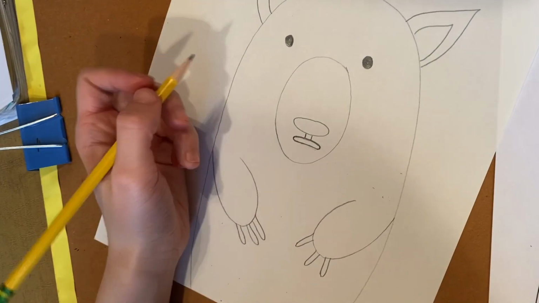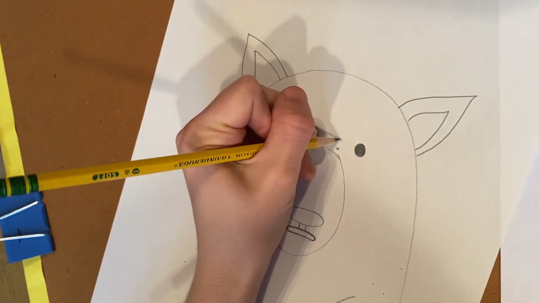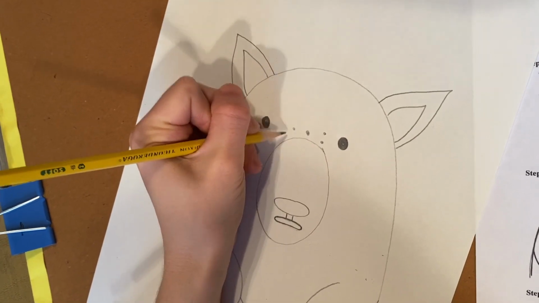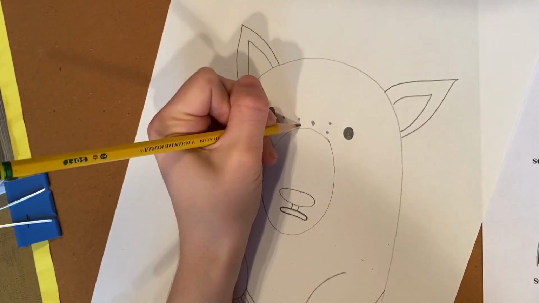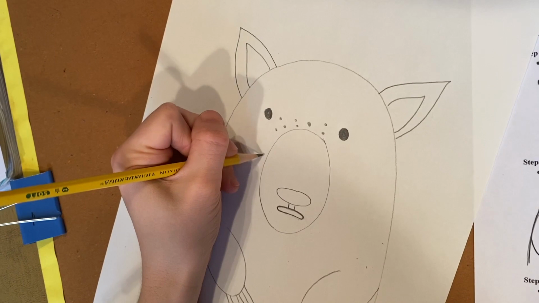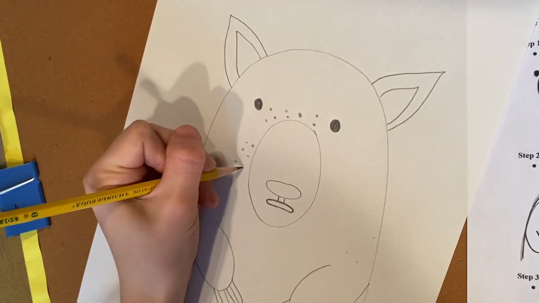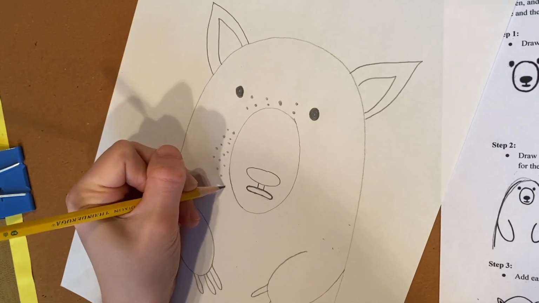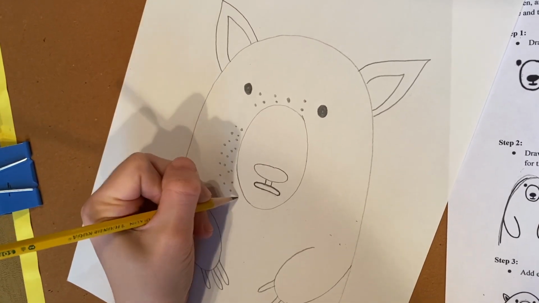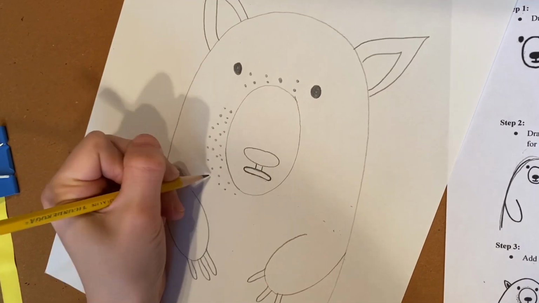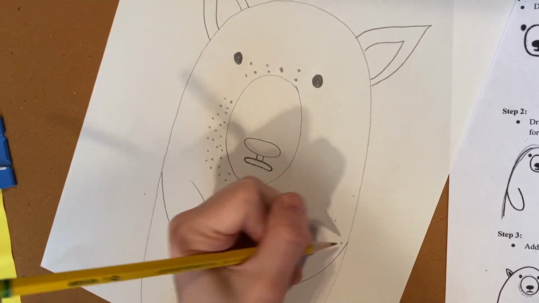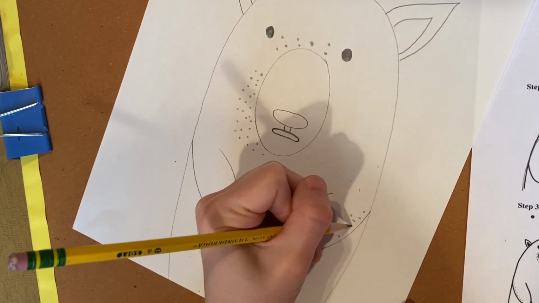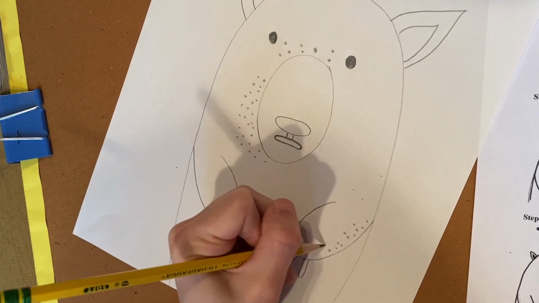And now I'm going to draw some dots. And see, I'm coloring in my dots. And they are clustered together. And now I'm going to do them around the bear's arms.